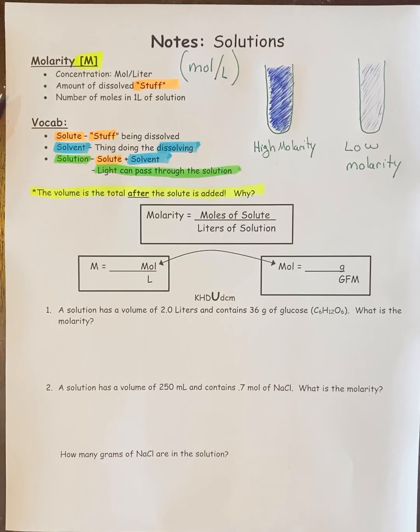Today we're going to be talking about molarity. So molarity sounds very similar to moles. They actually do have a lot to do with each other. Molarity is the concentration of a solution in moles per liter. So it's the amount of moles of material of a compound that is dissolved per liter of solution.